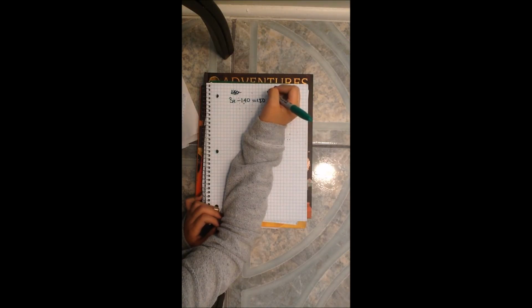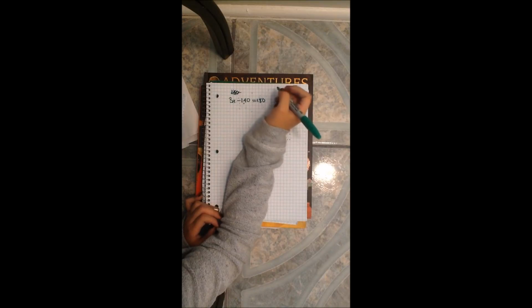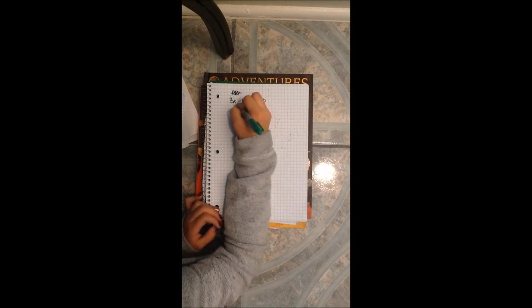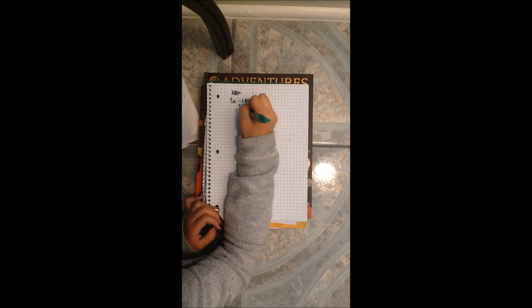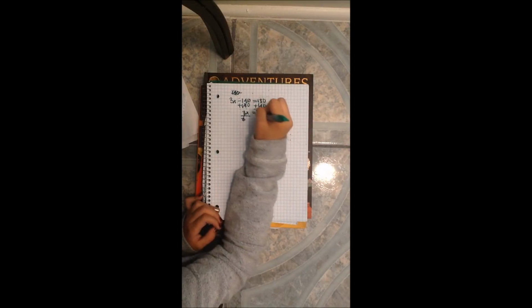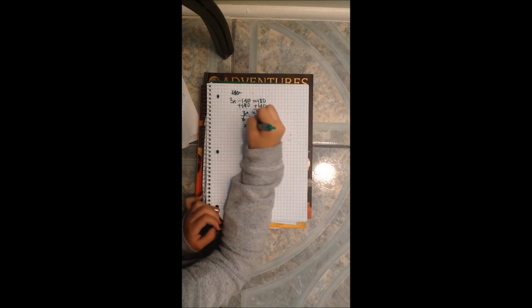So you add 140 plus 140, you get 320 equals 3x, divide this by 3, so you get x equals 106.6 repeating.